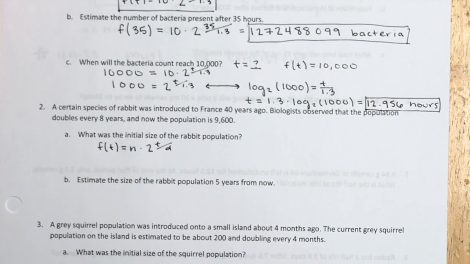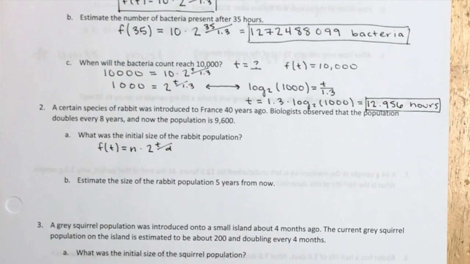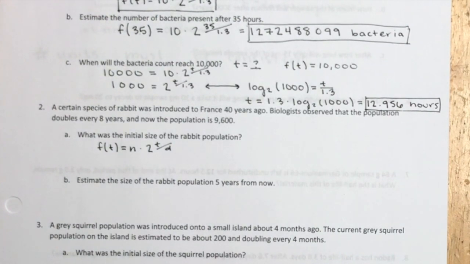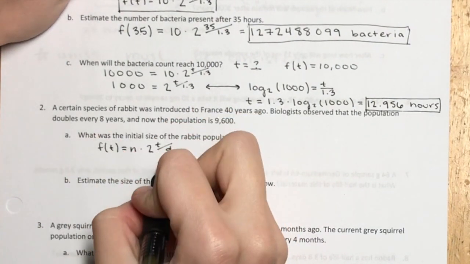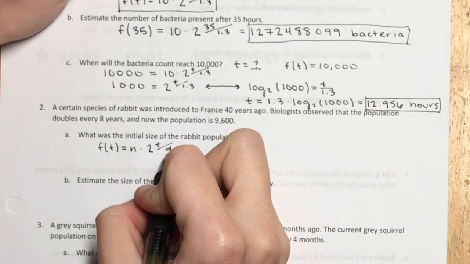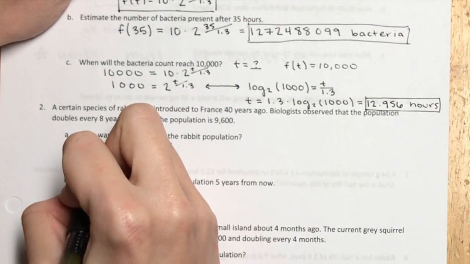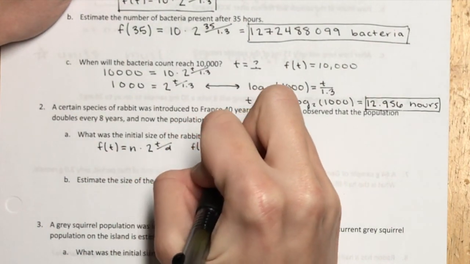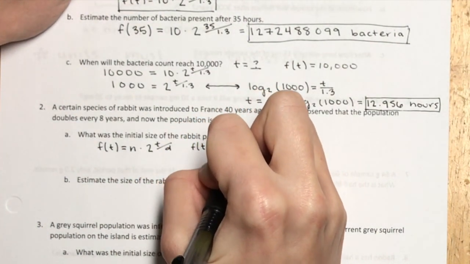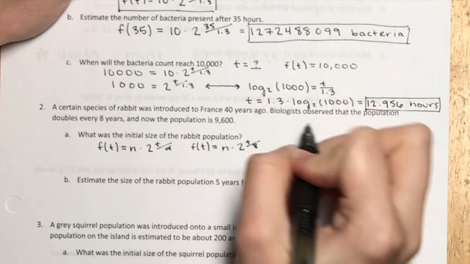So what do we know here? We know that the rabbit population doubles every 8 years. So what is that? 8 years, what can we plug that in for? Do we plug it in for t? Not quite. We want to plug it in for d, right? 8 years is our doubling time. So far we know that f of t equals n times 2 to the t over 8.